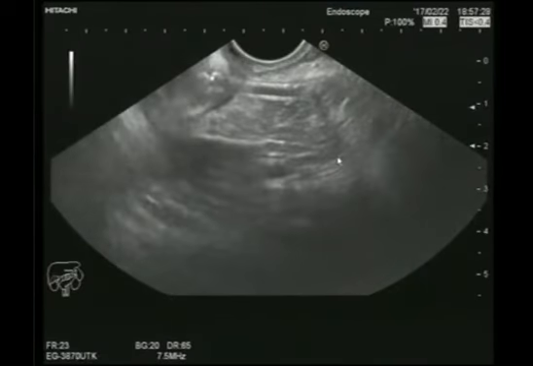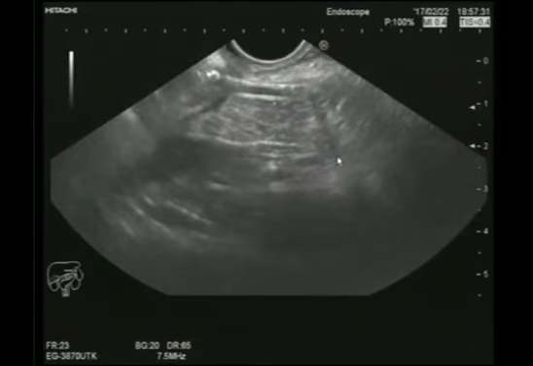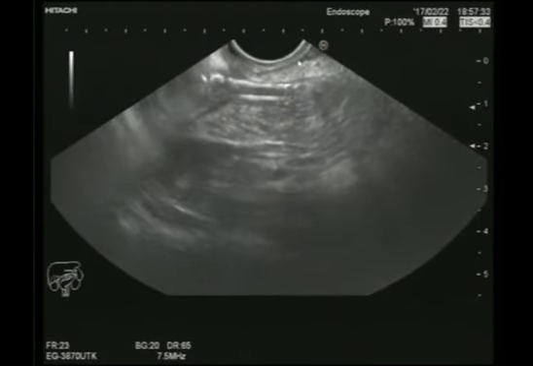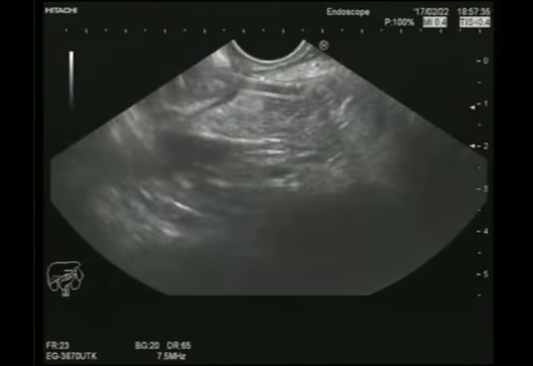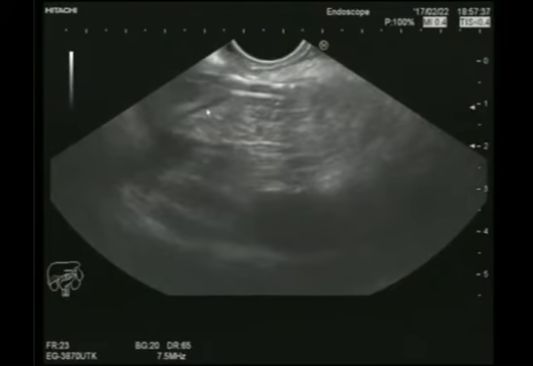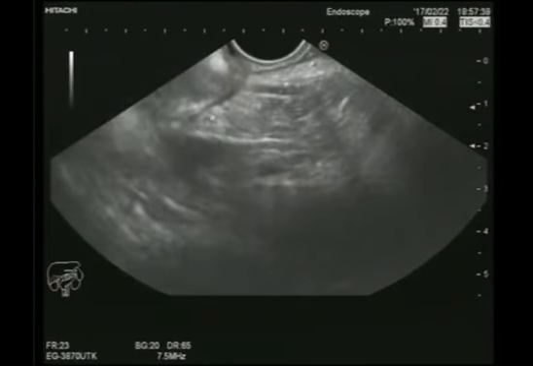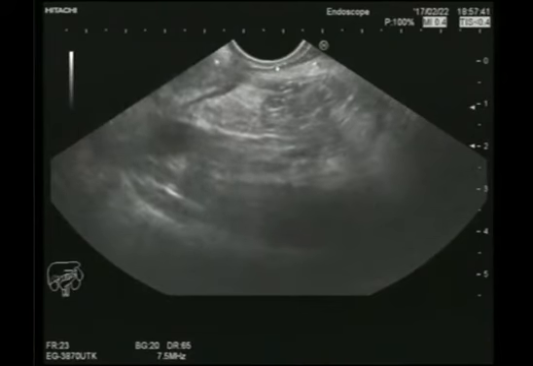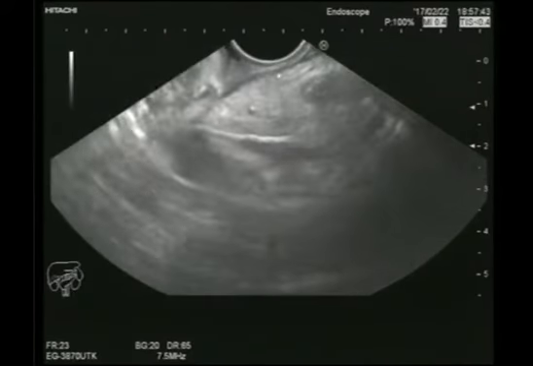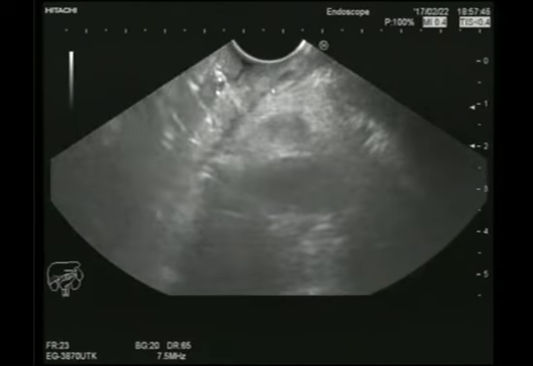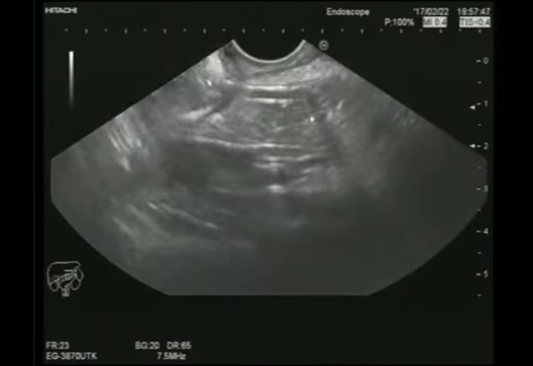Now Professor Okasha will show you the muscularis propria. Here you see it is continuous, yes, and the stent is protruding from the common bile duct into the second part of the duodenum.